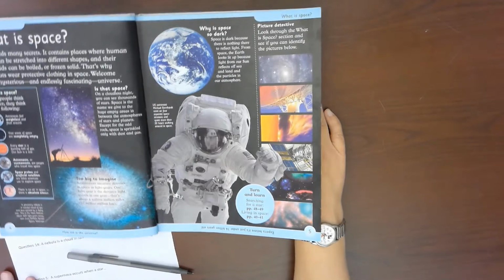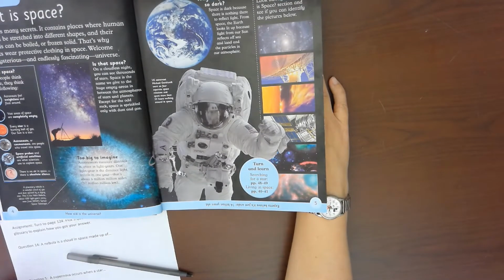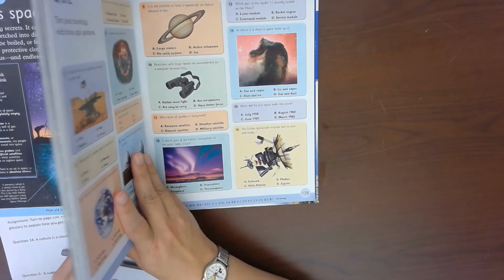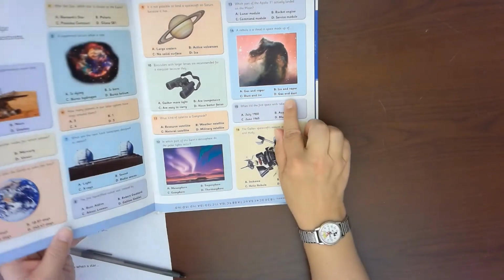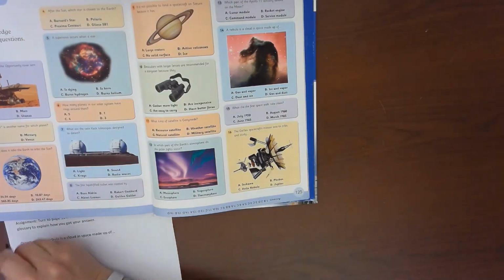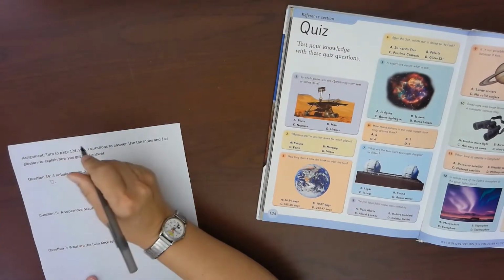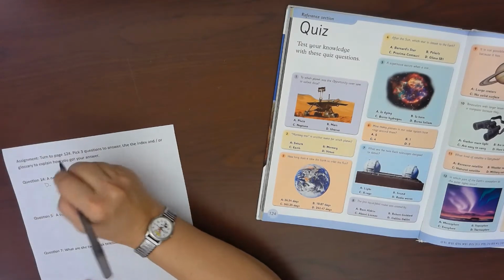So I think right here on page 4 gave us our answer because they want to know what a nebula is a cloud in space made up of. And it looks like our answer is going to be, it says gas and dust. And which answer was gas and dust? And that is D. So we're going to write down D here. We're going to move our book. So our answer to question 14 is D. And that is gas and dust.